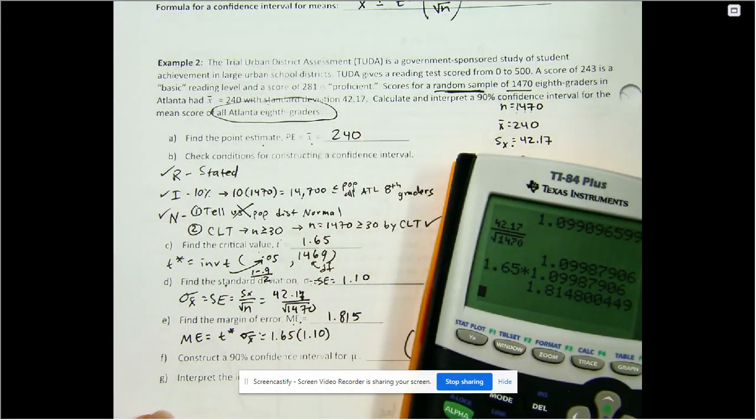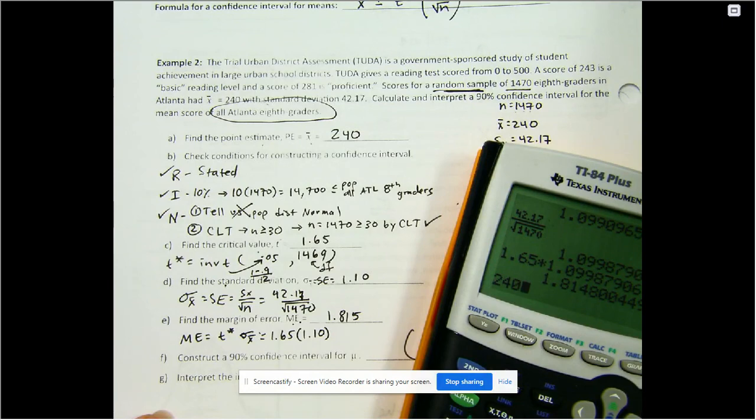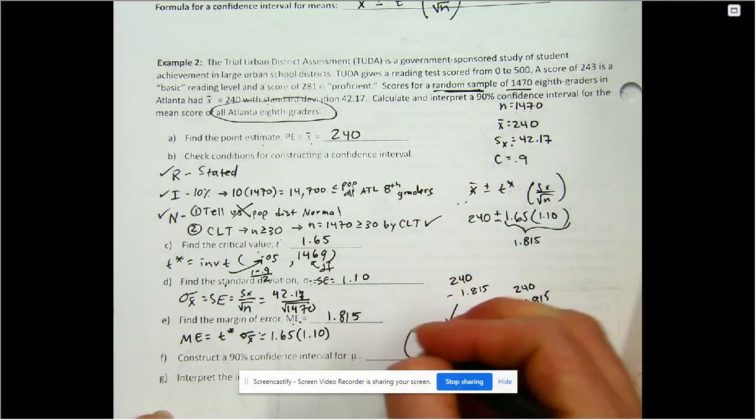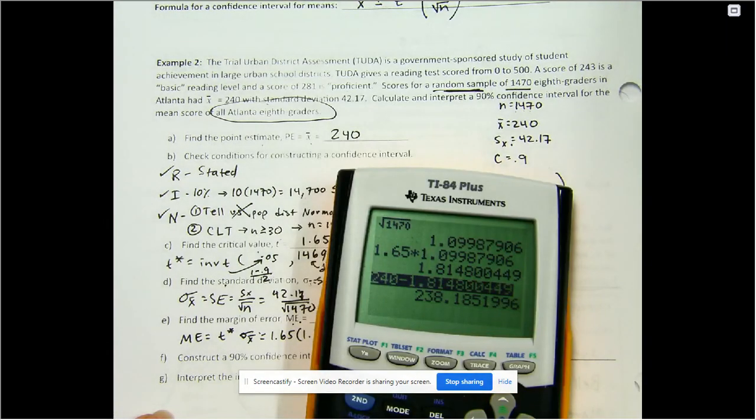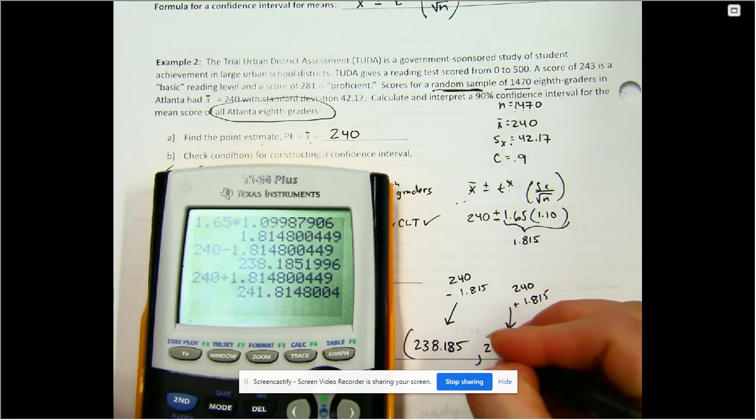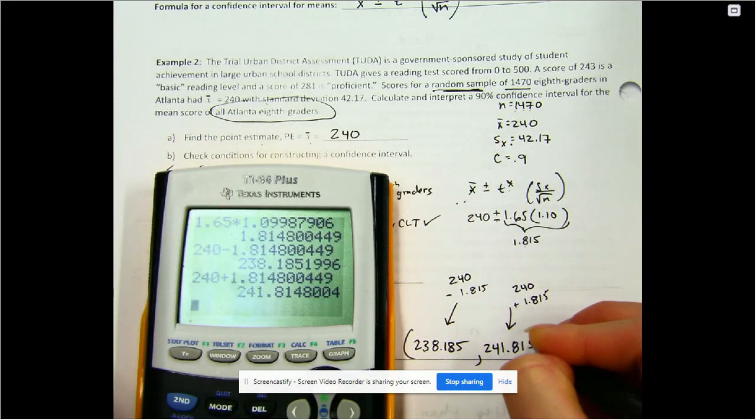So in my calculator, I say 240 minus my margin of error, and I get 238.185. And my upper bound is 241.815.